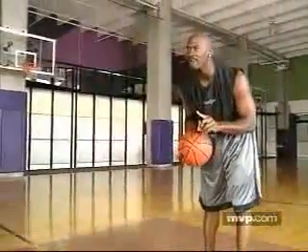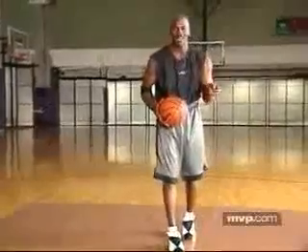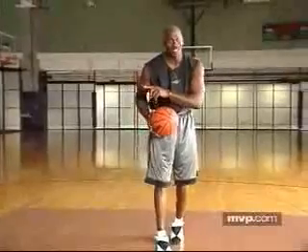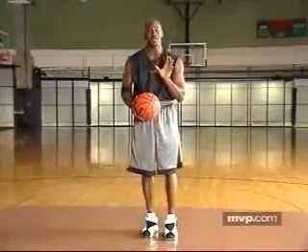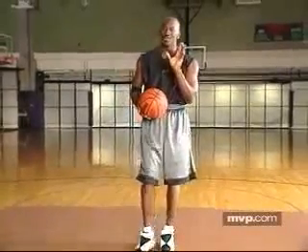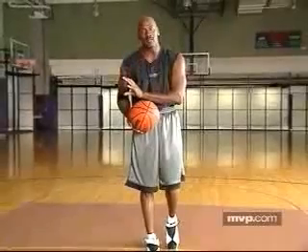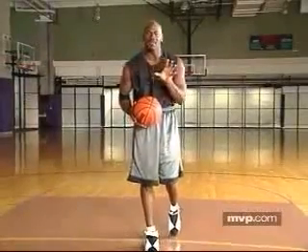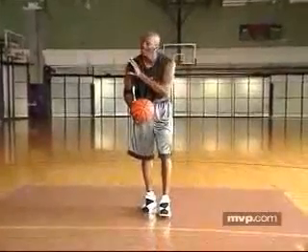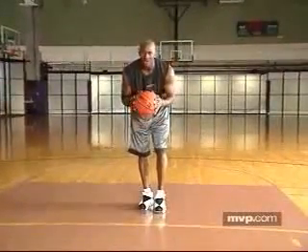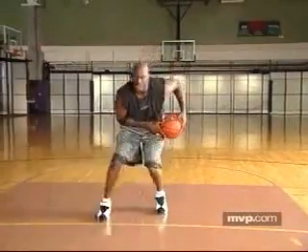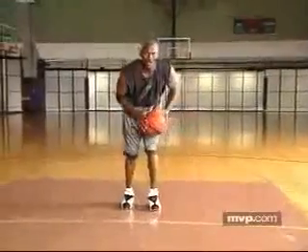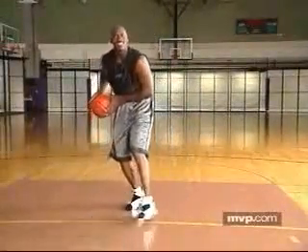Now, the good thing about an offensive player is you've got to be able to go both ways. If you go one way, now you're limiting your options. The defense is going to read that, and then they have the advantage to try to limit your options. As an offensive player, you never want to limit your options. So when you're working on that move to do it this way, also do it that way. So now you can have two options.